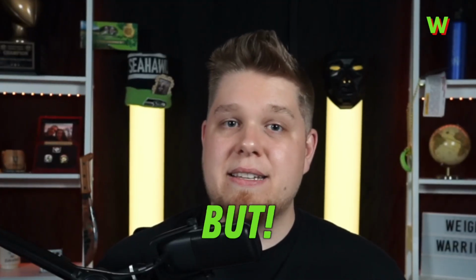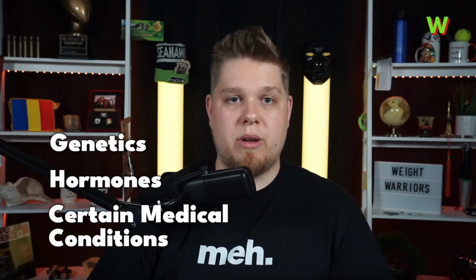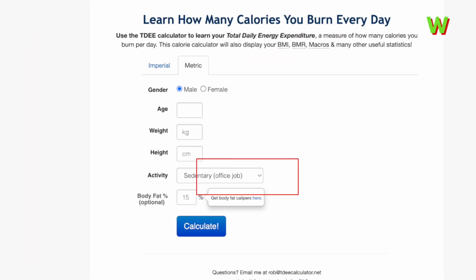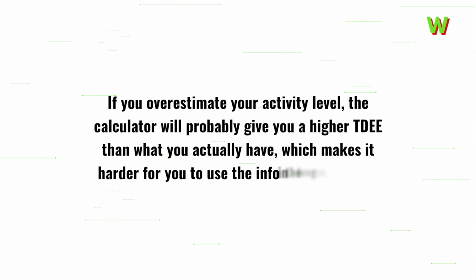These calculators typically use formulas that use broad information like your height, weight, gender, and activity level to estimate your TDEE. But, and this is a big but, these formulas are not perfect and may not account for individual factors that can affect your TDEE, such as genetics, hormones, and certain medical conditions that you may or may not have. Of course, there's also the activity level you choose when you use an online TDEE calculator. This can also really impact the accuracy of the calculation. For example, if you overestimate your activity level, the calculator will probably give you a higher TDEE than what you actually have, which makes it harder for you to use that info in the long run.